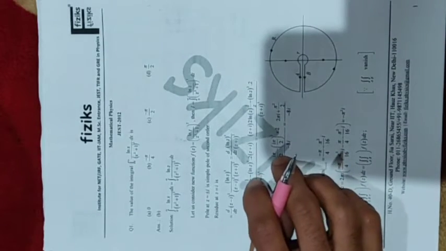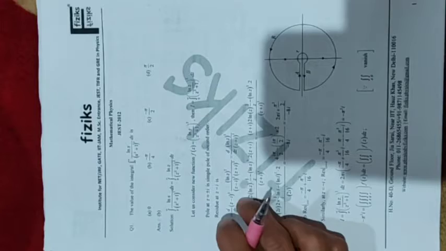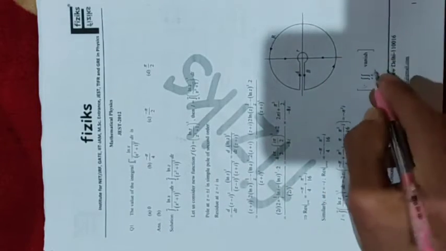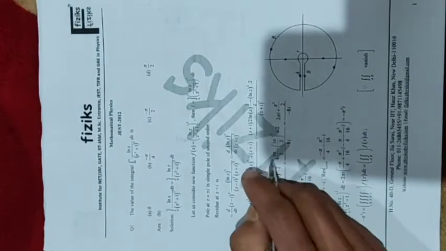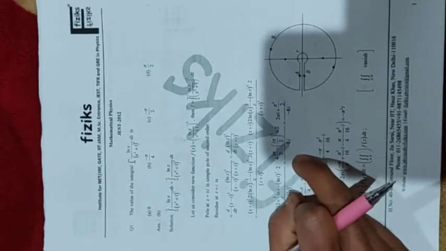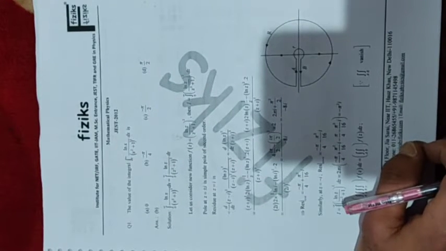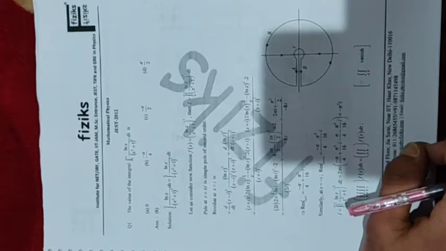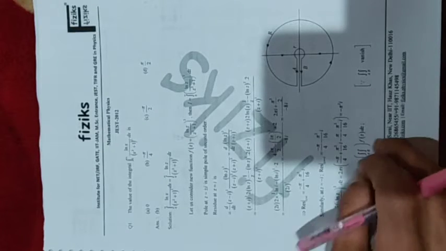In this case, what will be the value of x? For that, we set x square plus 1 equal to 0. That means x square is equal to minus 1, so x is equal to the square root of minus 1, that is iota, i. For this, we have what is called the pole. So here we can say that the integral does not exist at this value, and we have to exclude that.